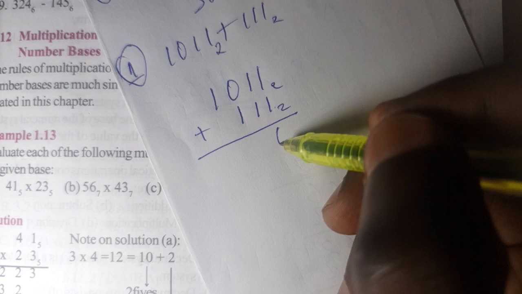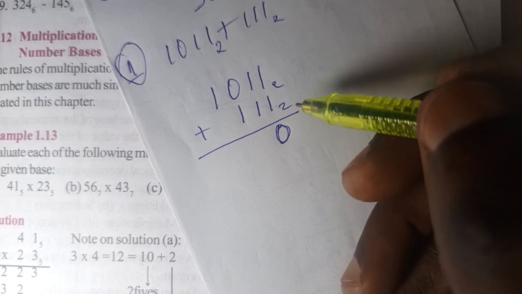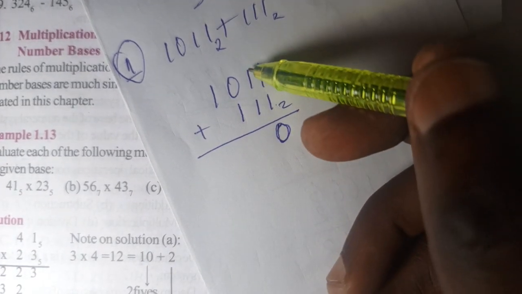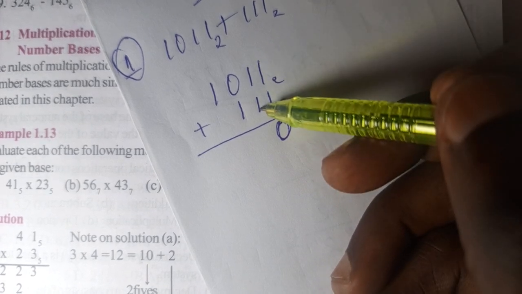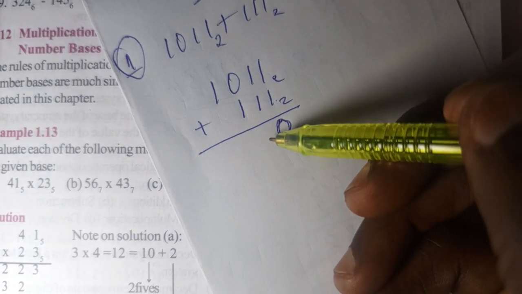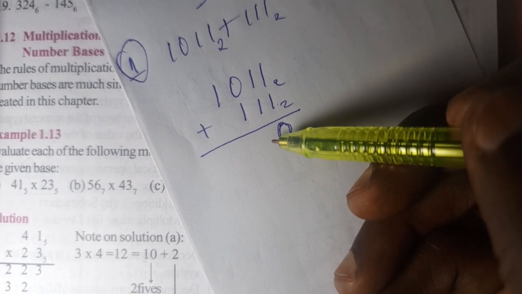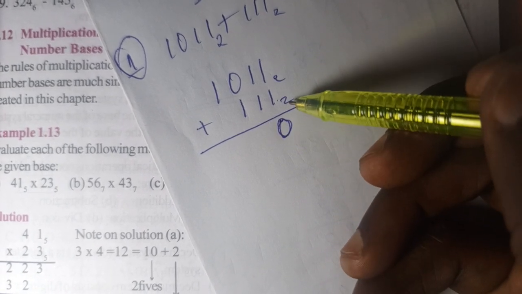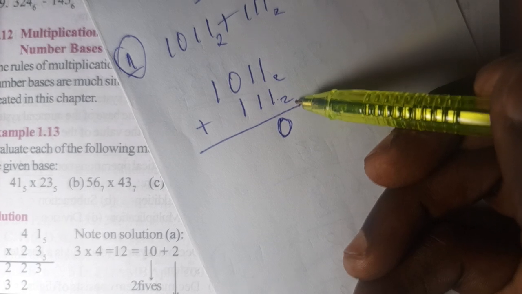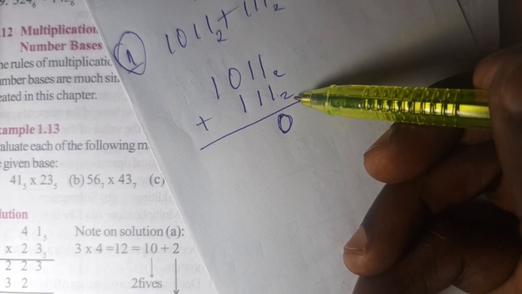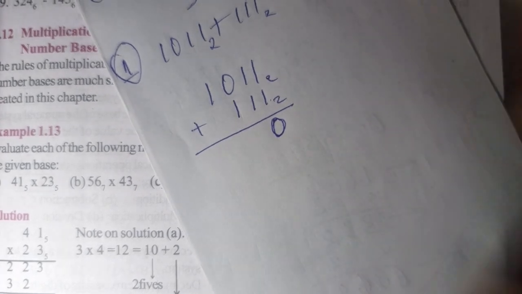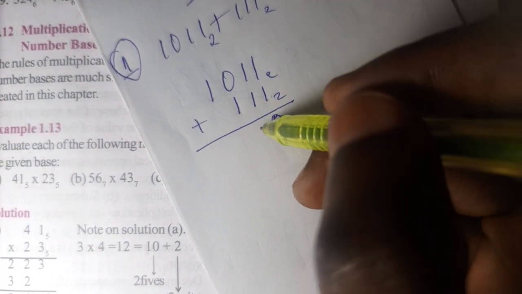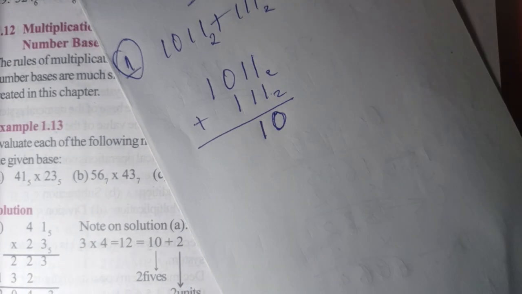So you write down the 0 and move the 1 to the next place. You add here, it will be 2 plus 1, which is 3. If you write 3 here, it will be against the number basis because it is greater than or equal to the base. So you still divide that 3 by 2. You have 1, remainder 1. So you write that 1 here.